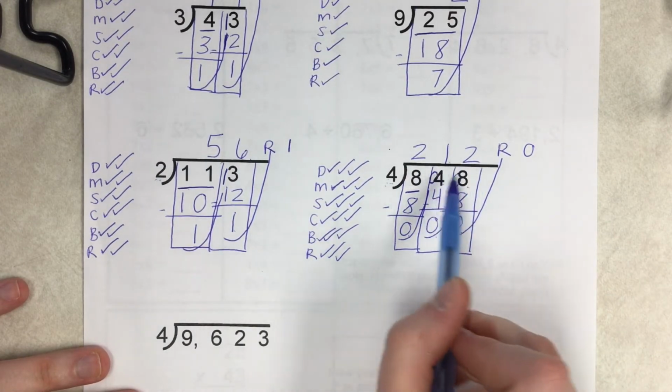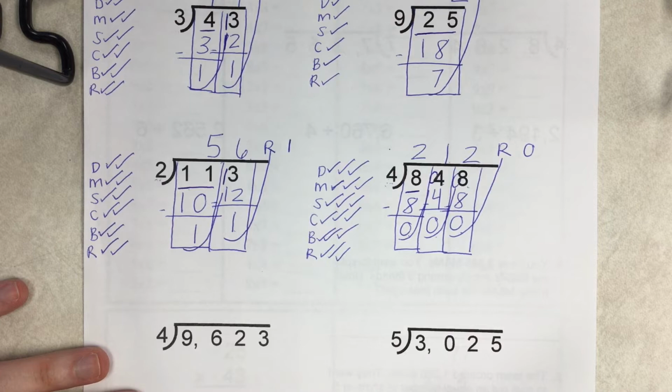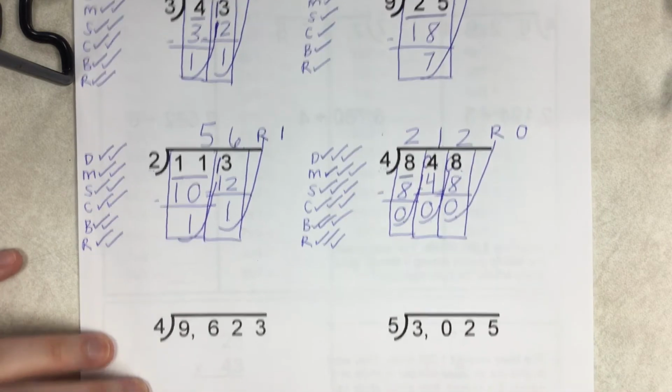So each kid gets 212 Smarties, and I have 0 left over. Those are some happy kids.